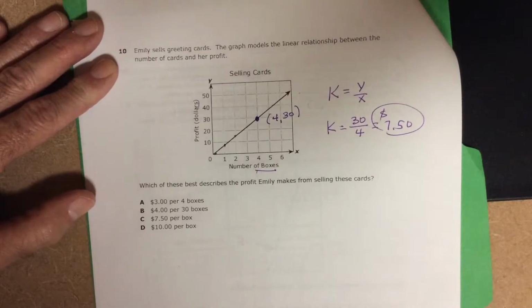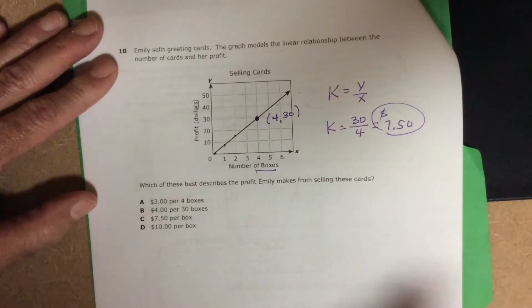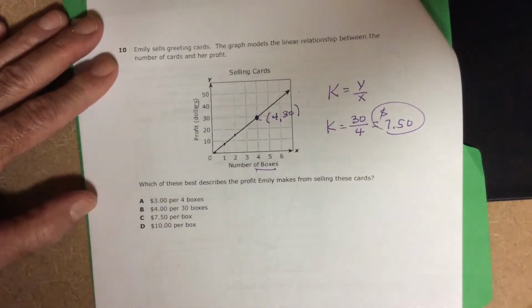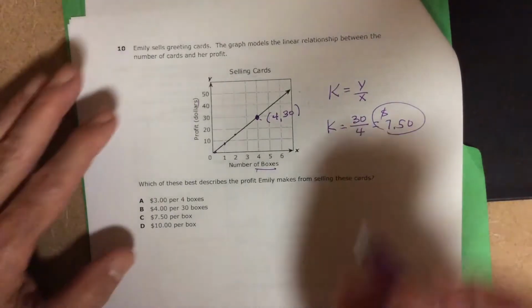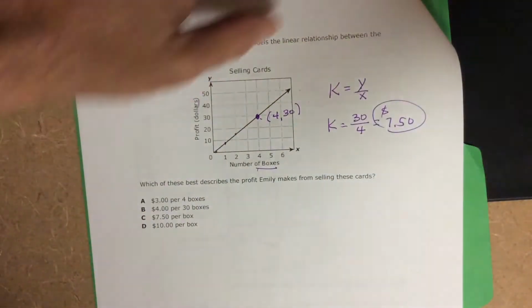So you could have done stat edit if you could have found 2 points on the line, but if you only can find 1, you have to remember that on proportional you can just do Y divided by X.